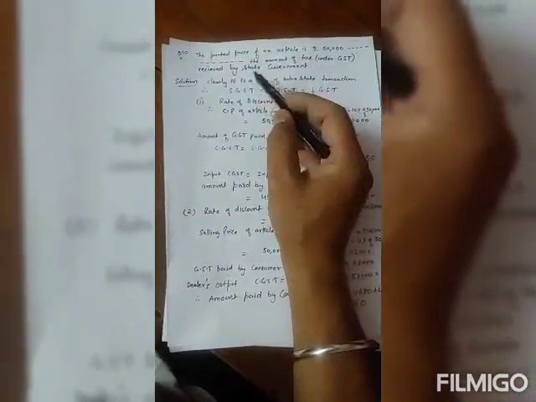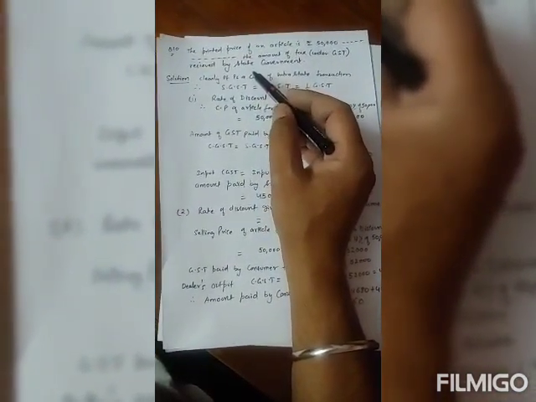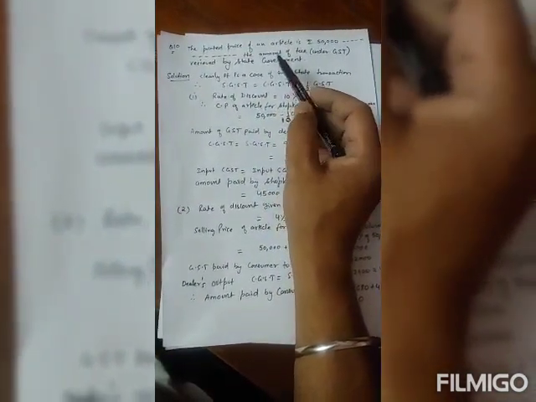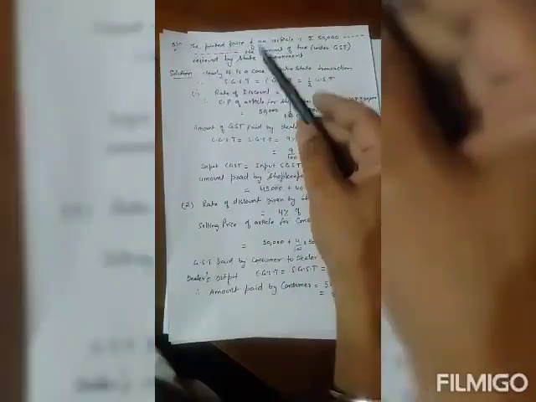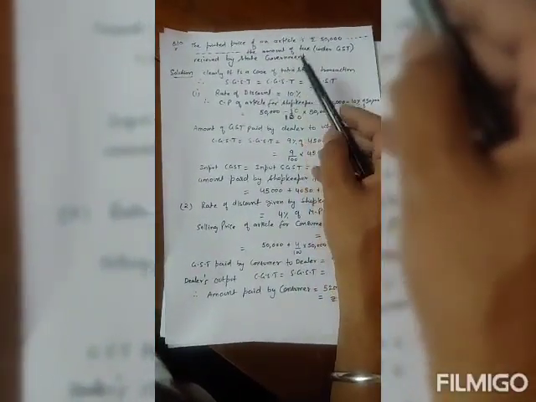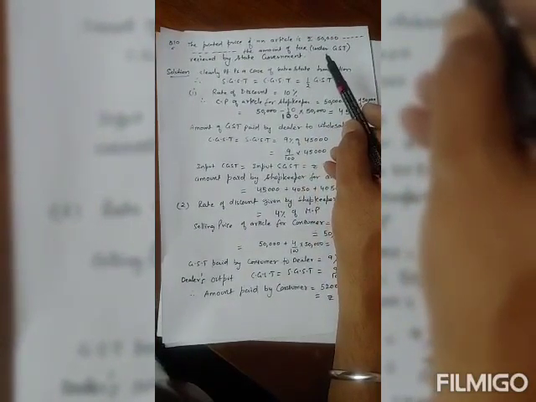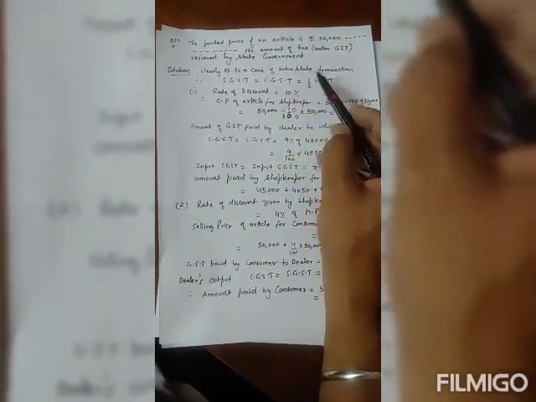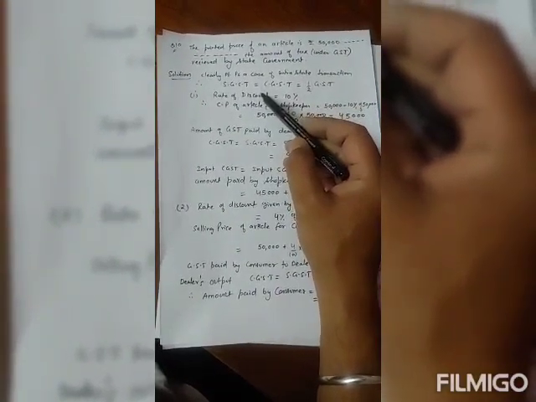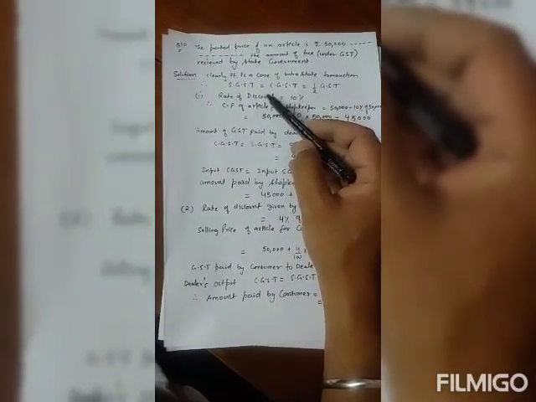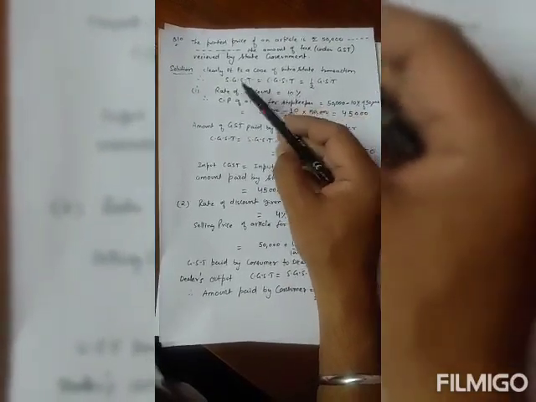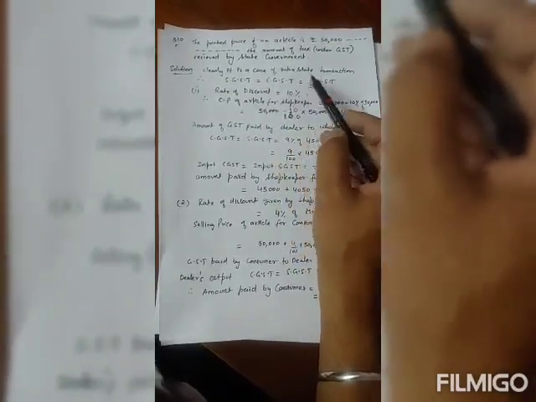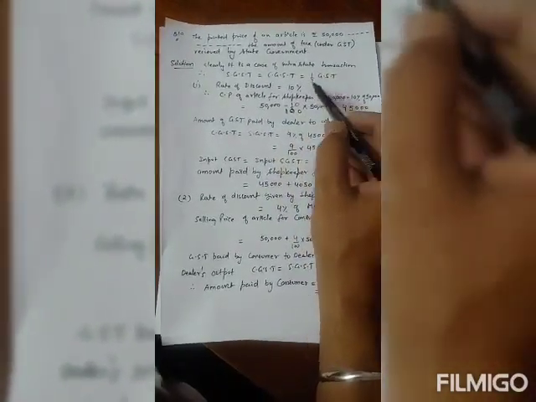Good morning, students. This is question number 10 of the first chapter, G.S.T, first exercise. Here clearly, in this question, the printed price of the article is rupees 50,000. Now clearly it is a case of intra-state transaction, since it is being purchased in one state and sold in another state. Therefore, S.G.S.T and C.G.S.T will be half of the total G.S.T collected.